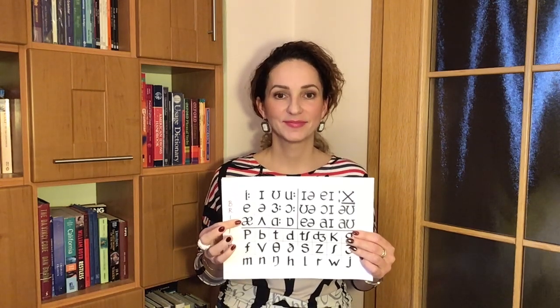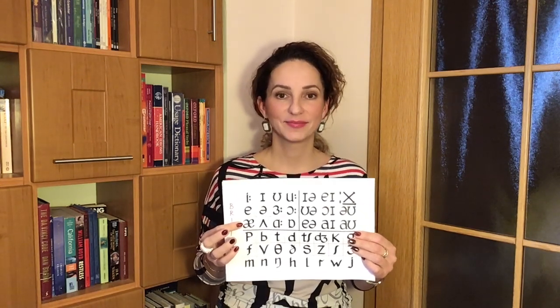Bat. Bat. Netopýr. But. But. Ale. Calm. Calm. Klidný. Lot. Lot. Hodně. So, these were simple words in which we have practiced all 12 vowel sounds.